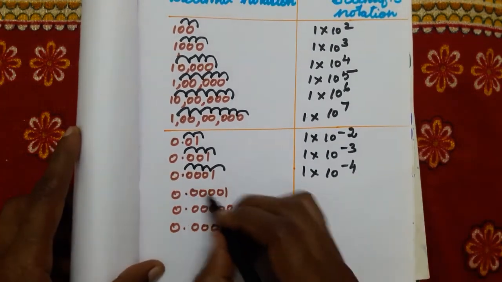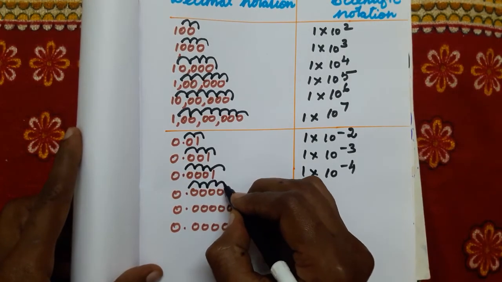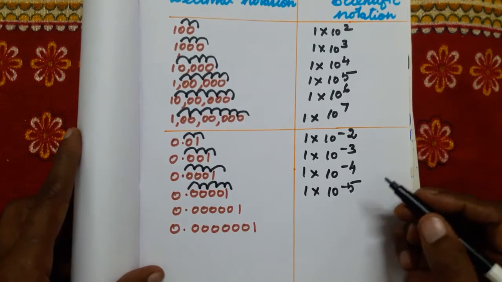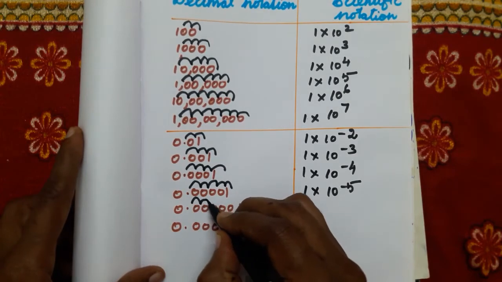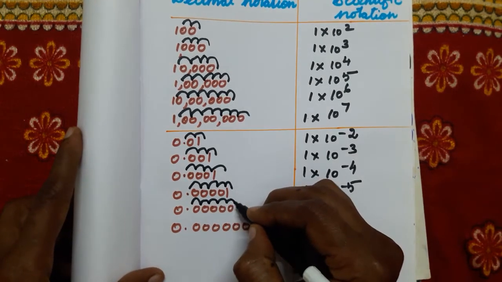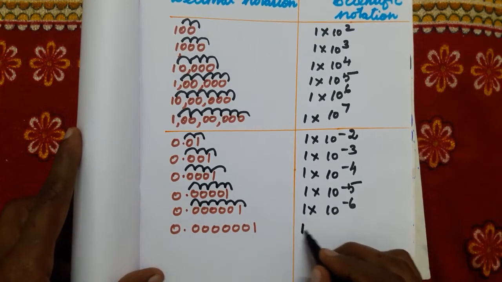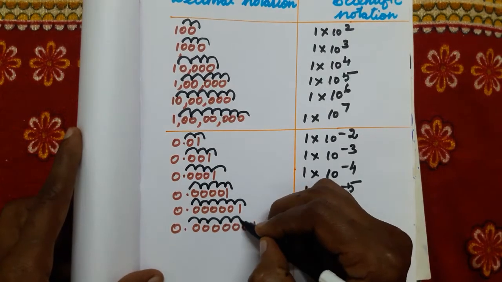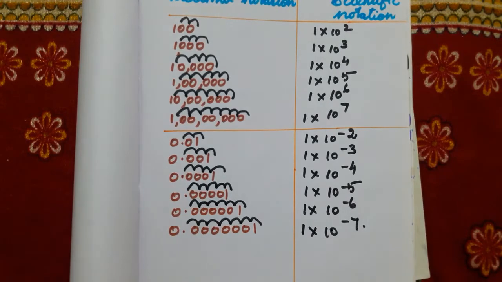Next, here 1 into 1, 2, 3, 4, 5, 10 power minus 5. Clear? Next, here 1 into 1, 2, 3, 4, 5, 6, 10 power minus 6. Here 1 into 1, 2, 3, 4, 5, 6, 7, 10 power minus 7. Can you understand this? Okay.